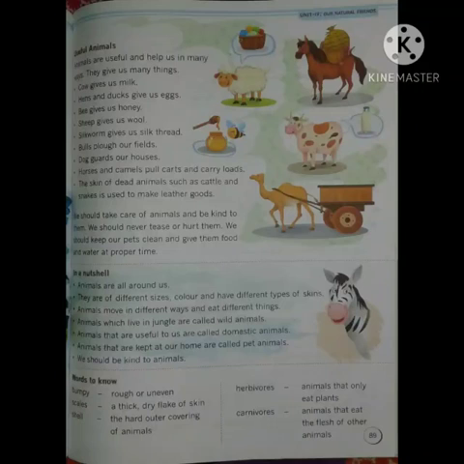Have you heard about pet animals? Pet animals are those animals which we keep in our houses, for fun and enjoyment, like cat, rabbit, parrot, dog, and others.